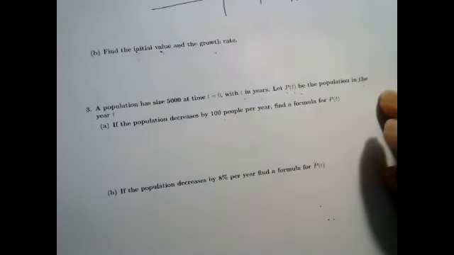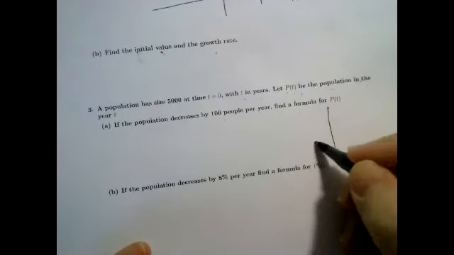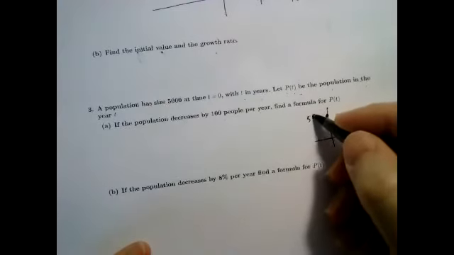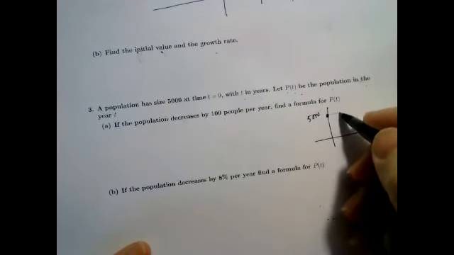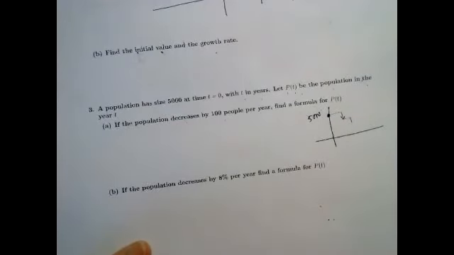Read the problem very carefully. We're starting at 5,000. Every year, the population goes down by 100. What's the formula for the population? No. Be very, very careful.